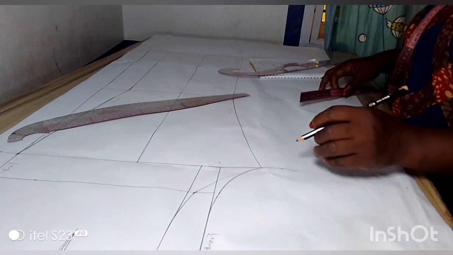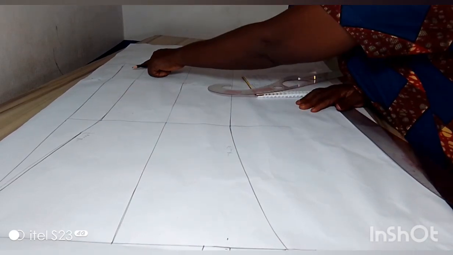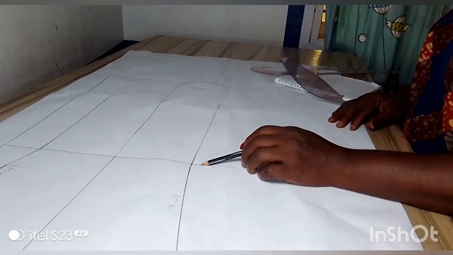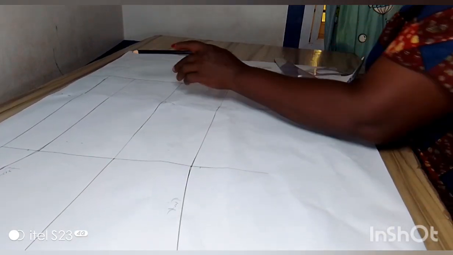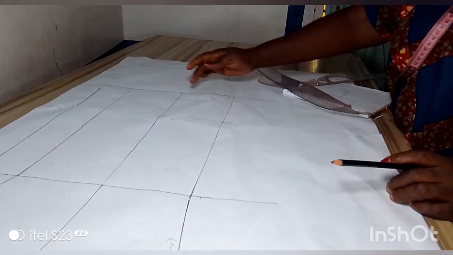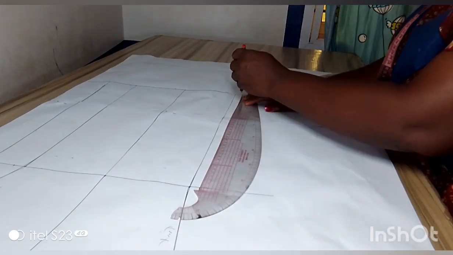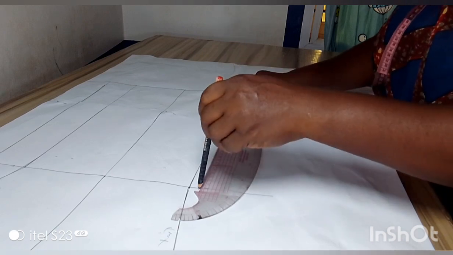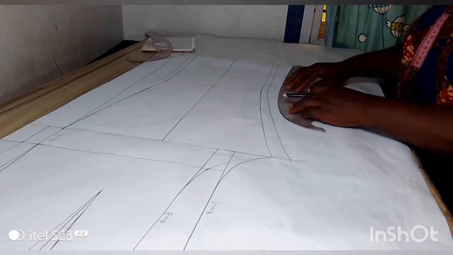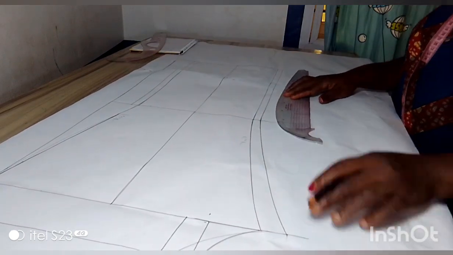Then you will come to the side. You mark half inch here, half inch here, half inch here, half inch here. Then you connect them. So I've marked my half inch round, and half inch on this side too. You mark half inch from here, half inch from there. Then you will connect them straight. I've connected them. I've connected this one too. And you're going to connect this one too.